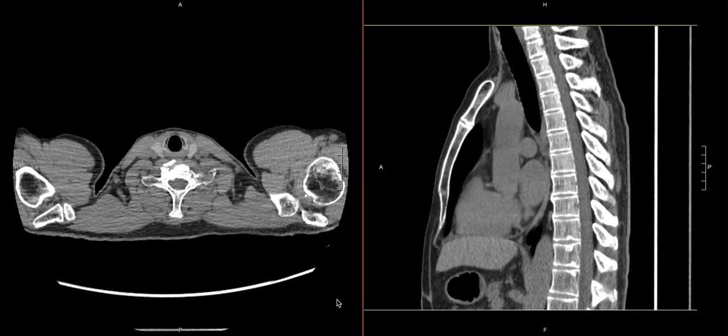Now that we're ready to begin our search pattern, we're going to start with the soft tissues as we go outside in. The way that I like to set this up is I like to have my axials on the left and then my sagittals on the right. For my axials, I like to use probably a medium thickness, like 2.5 millimeters, and put it on the abdomen or soft tissue window.